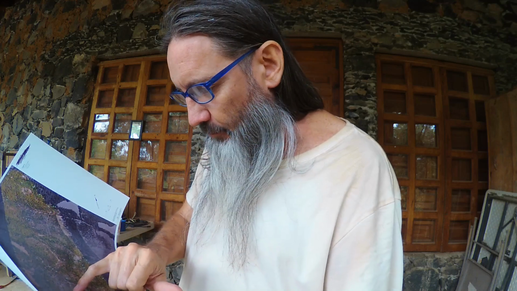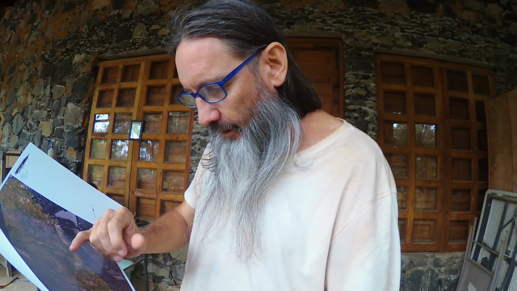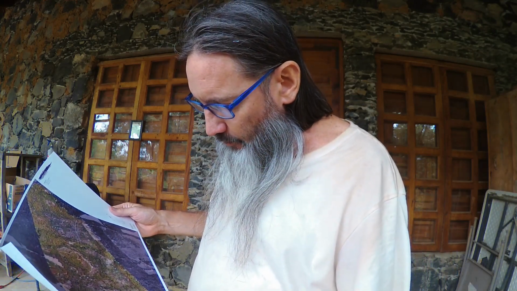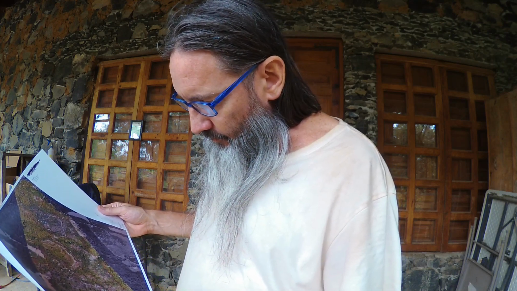I can recover a road that grew over. I can build a road from there to there and there to there. I can get all kinds of access happening. God, this is so confusing. This is so helpful, though, this map.